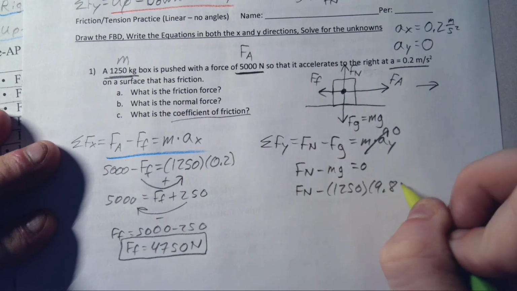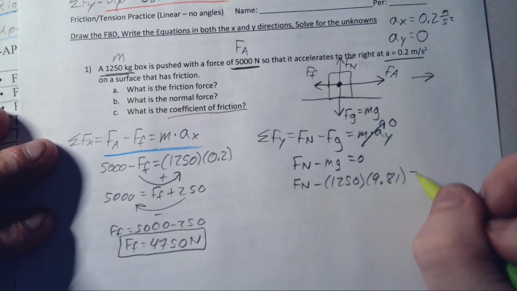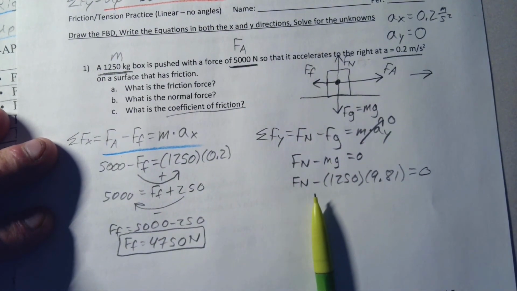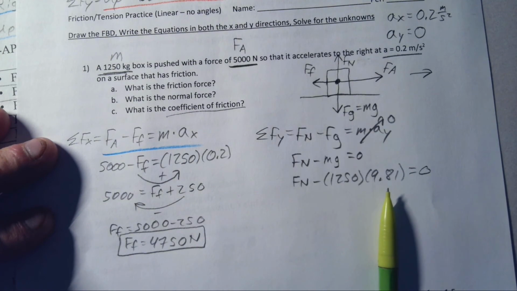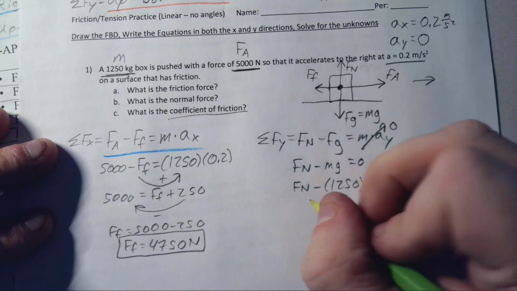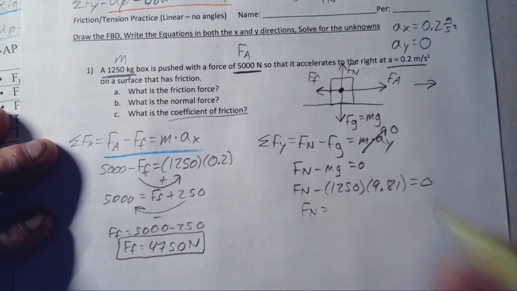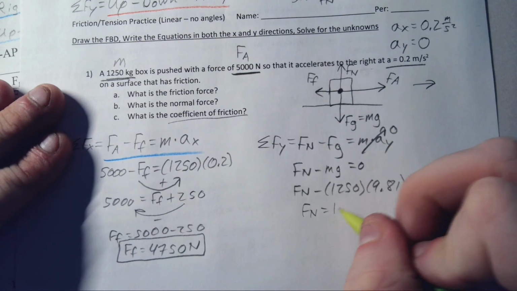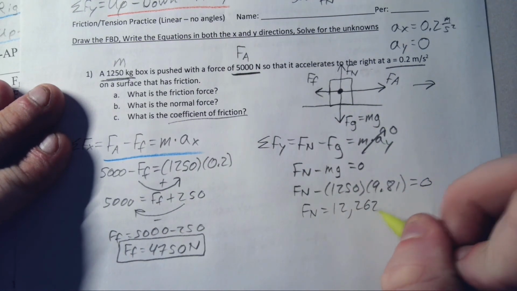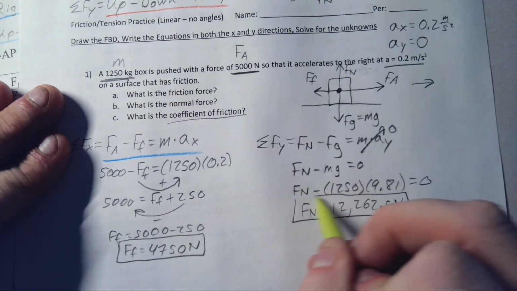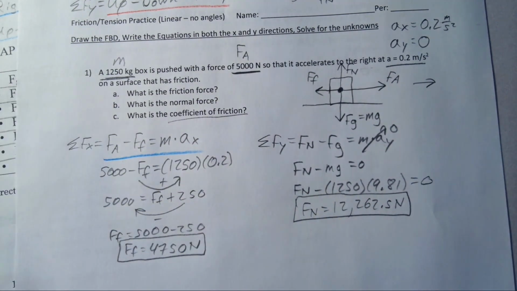The reason why we're using positive 9.81 is that we have already determined right there that it is going down. We don't want to doubly say that it's going down. So that is the negative there. Move it over the other side, and F of n is 12,262.5 newtons. So that's that.